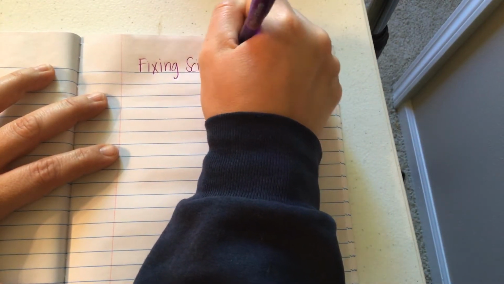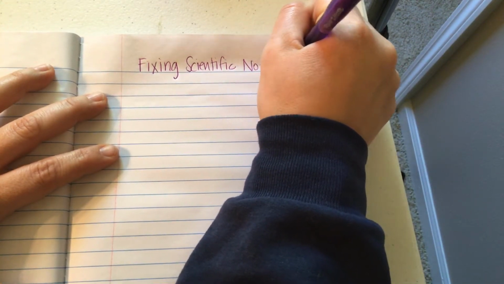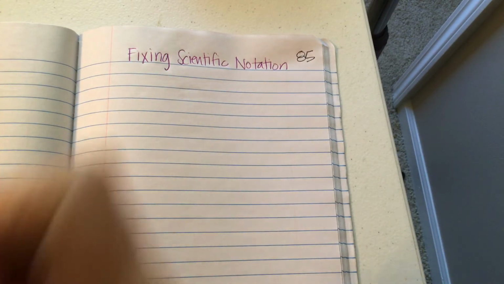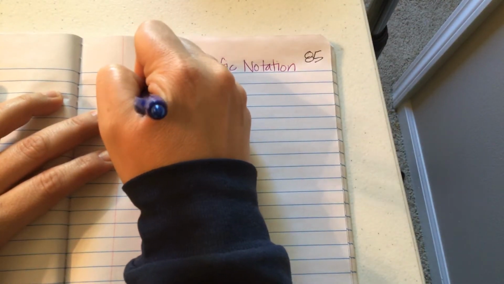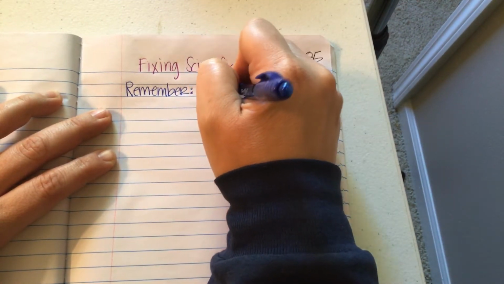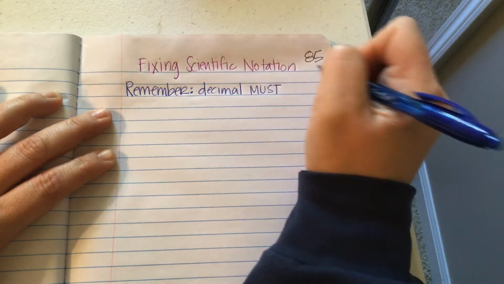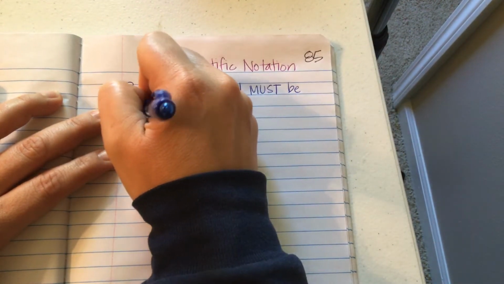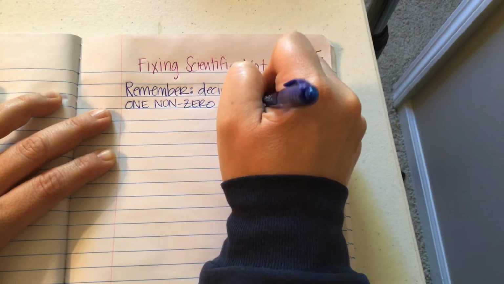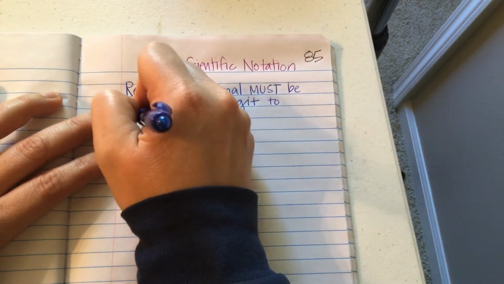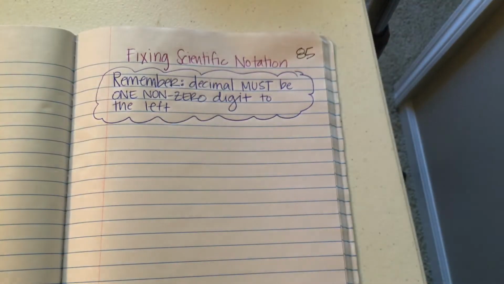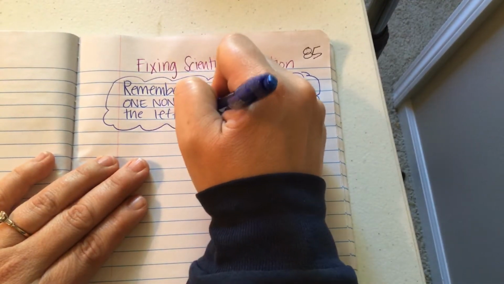All right, fixing scientific notation. And so when we're working with scientific notation, we need to remember the decimal must be one non-zero digit to the left, I guess we can say, of the decimal point.